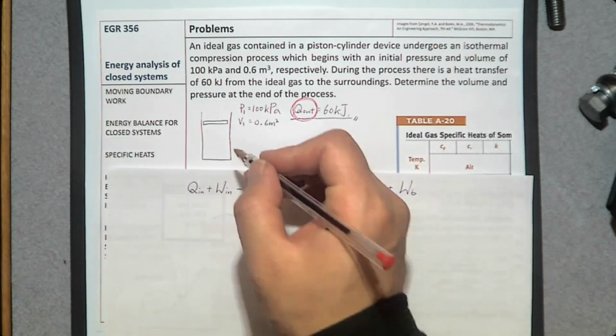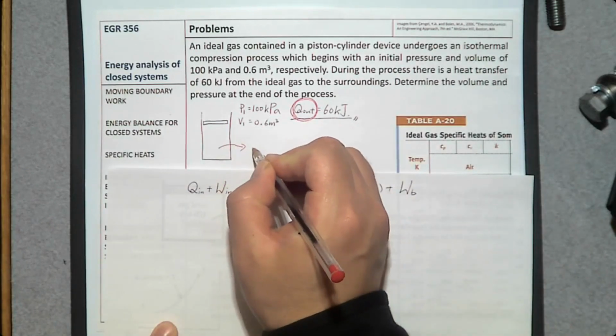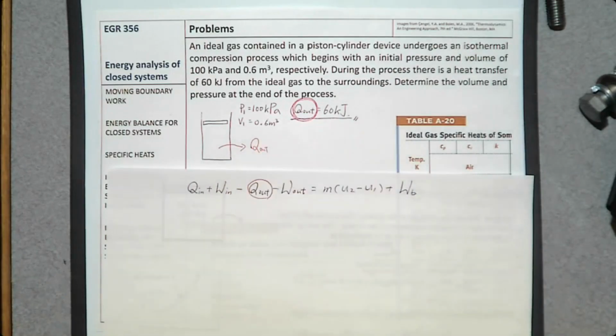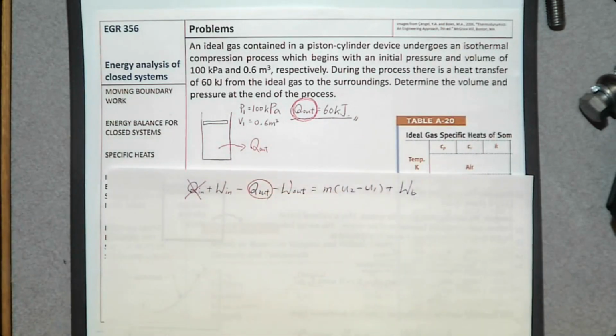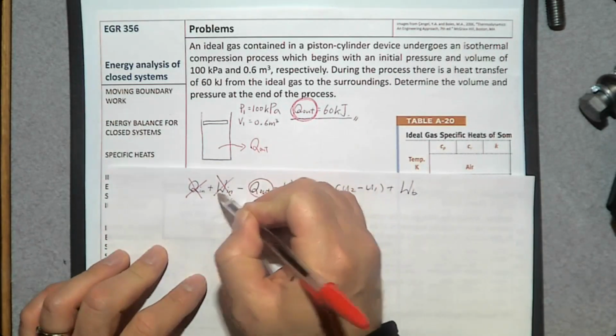Therefore, there is no heat transfer to the system, so you can neglect Q in. There is no information about W in or W out, so you can neglect them.